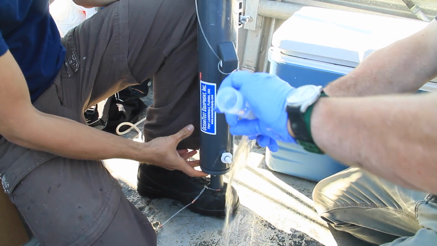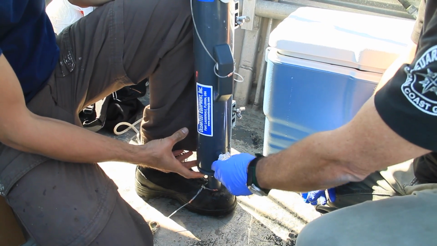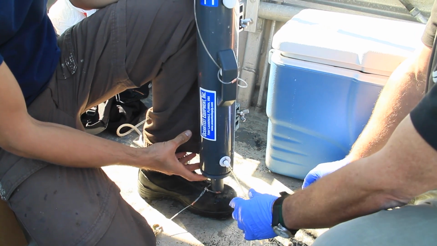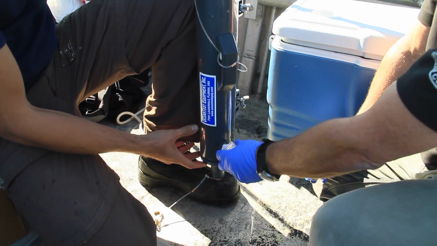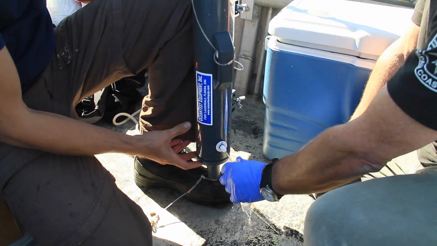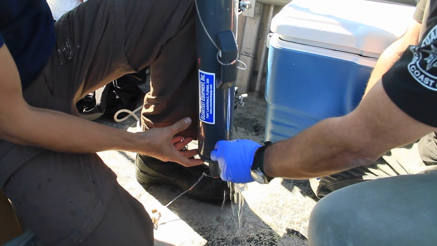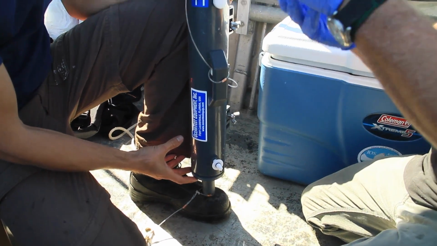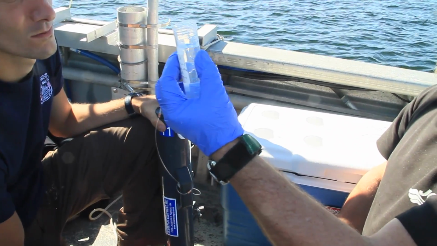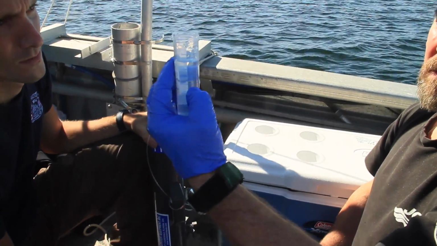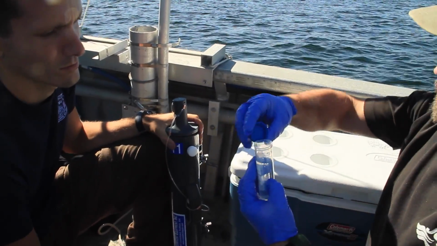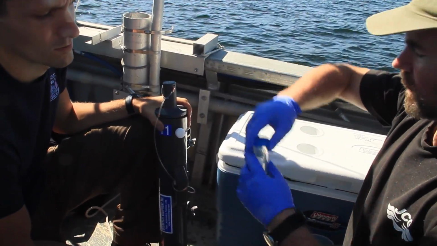Rinse the cap out twice, three times. The last time we do it, fill it about two-thirds, three-quarters full. These are going to be no higher than 40. Okay, so there's room for expansion when these freeze. Cap goes on tight.